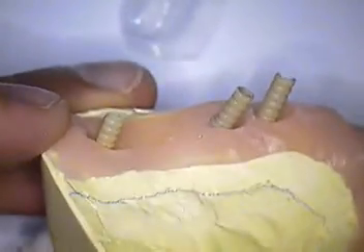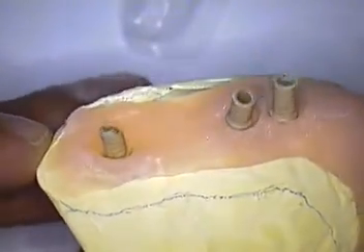So these are the abutments. They were trimmed down and now ready to accept a material.